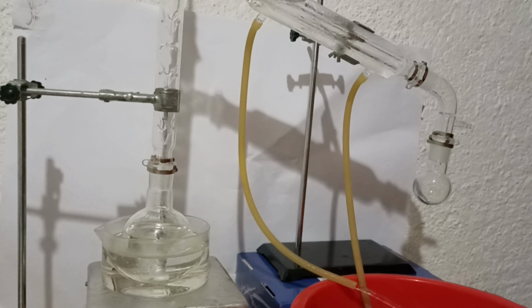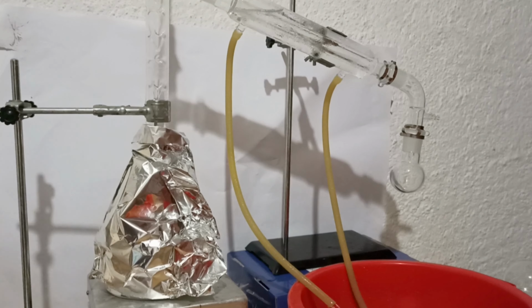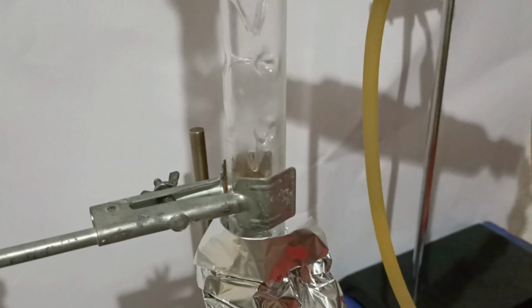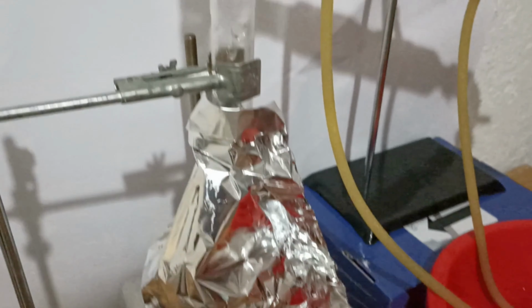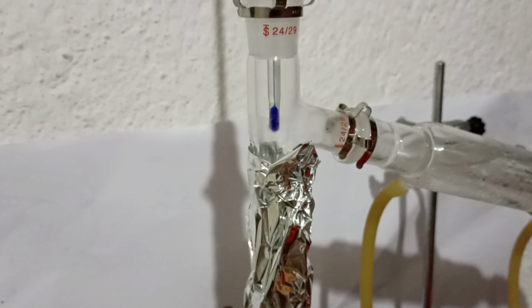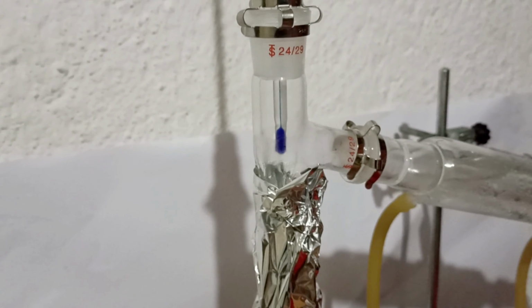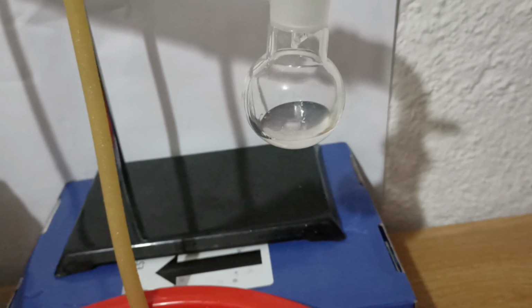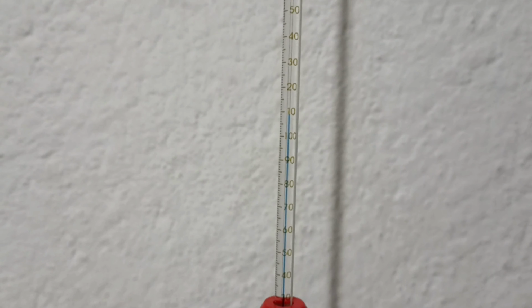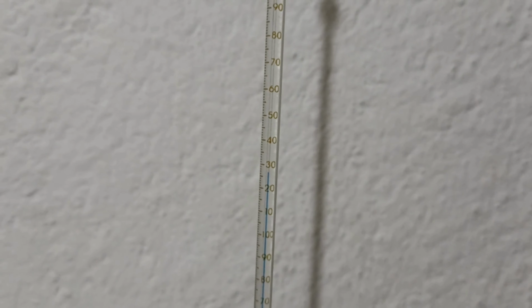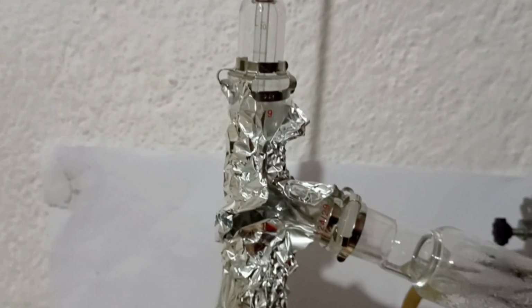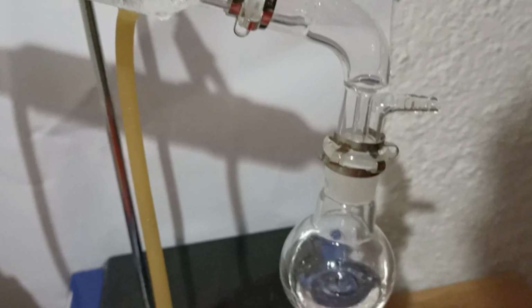I started heating. After a while, I added aluminum foil to insulate the system. After some minutes, the vapors started climbing along the column and eventually got into the condenser. The distillation started at 90 °C, probably water or other volatile solvents. I got a lot of distillate before 140 °C. Then the temperature stabilized at 143 °C, which I believe is the alpha pinene fraction.